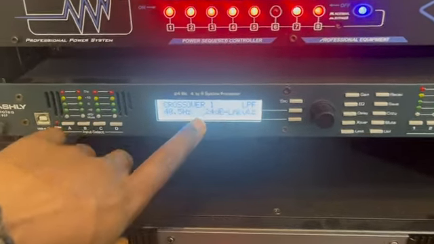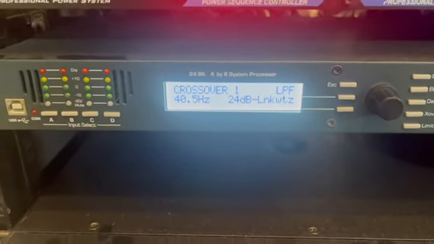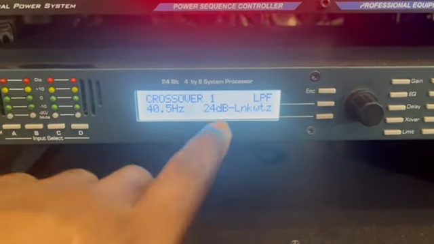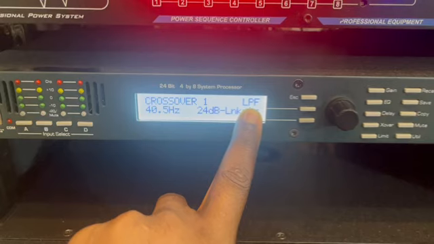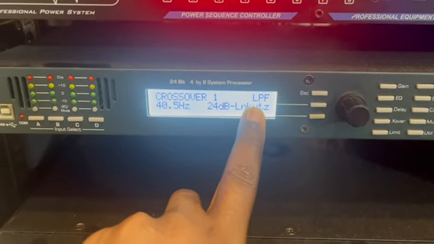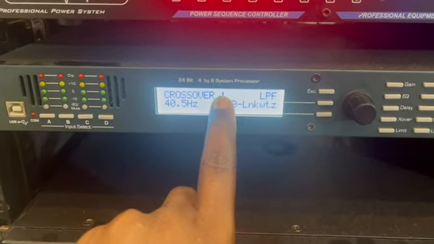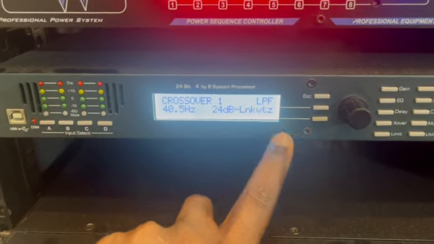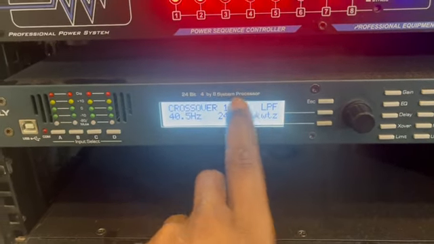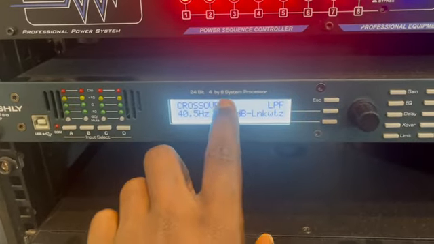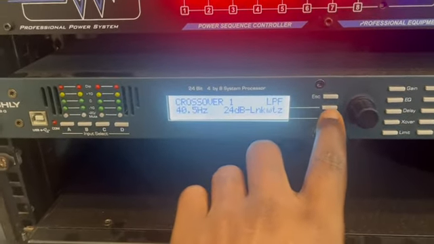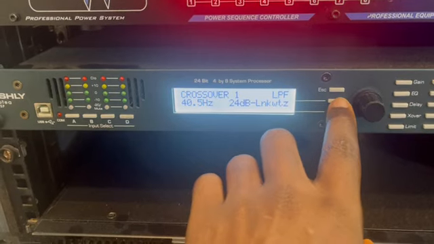If you look closely, let me zoom in, you see you have the low pass filter, the LPF, and we know the use of a low pass filter, right? To switch between these, you use this upper toggle button.